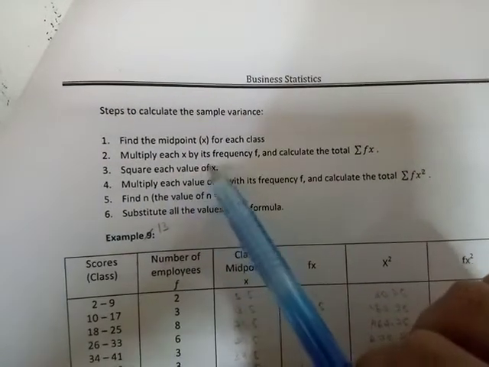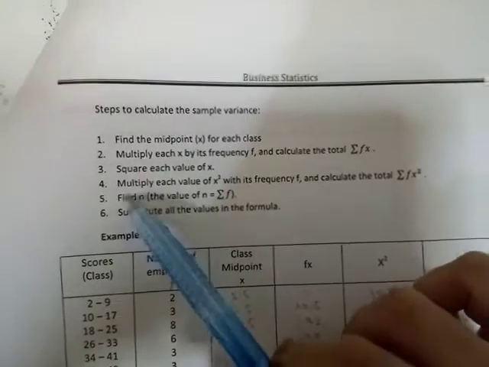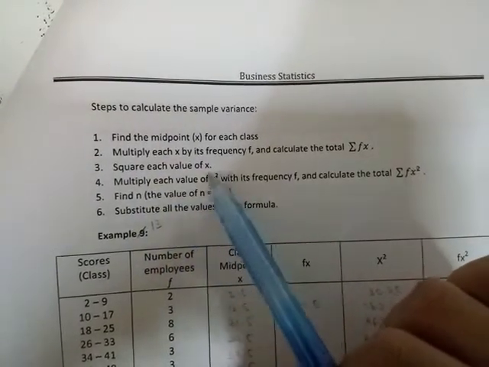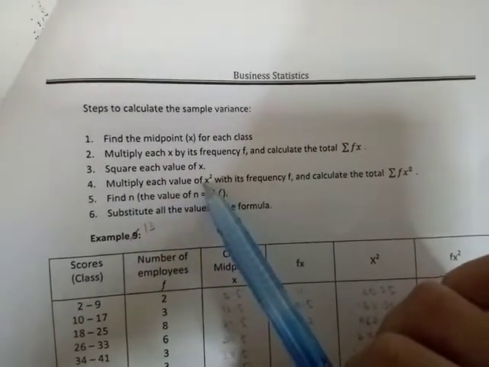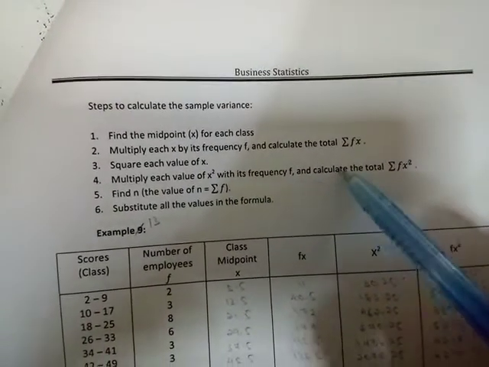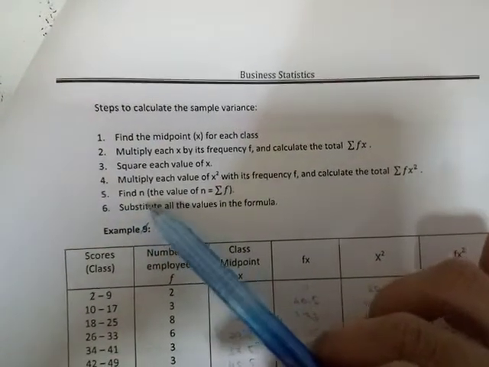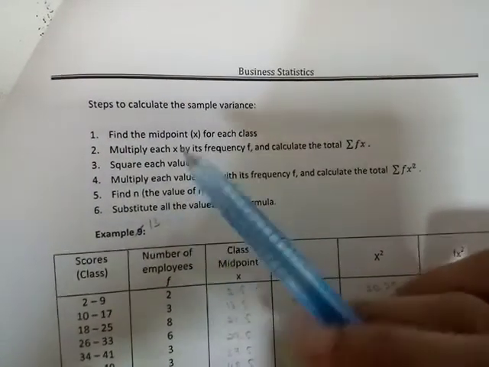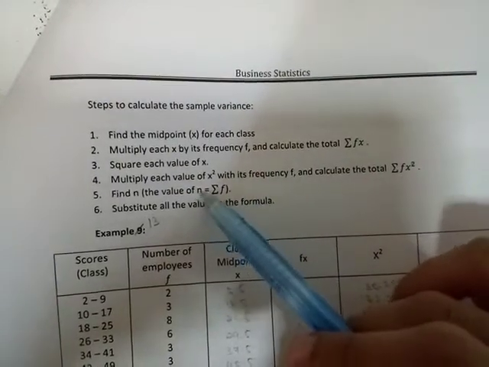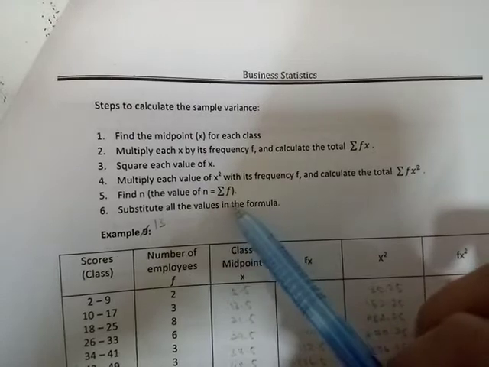Square each value of x, that means you have to square the value of midpoint, and then multiply each x square by the frequency, and calculate the total fx square. Then number 5, find n. n is the total number of observations, which equals the total frequency. Then substitute all the values in the formula.